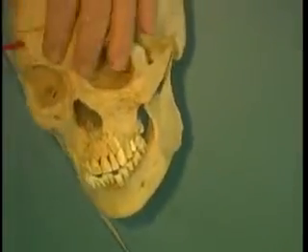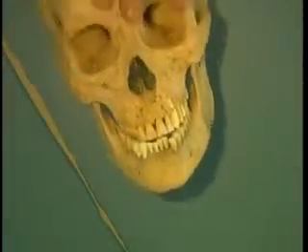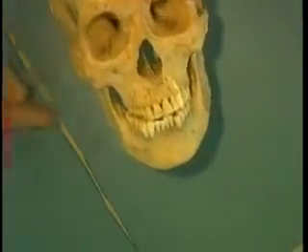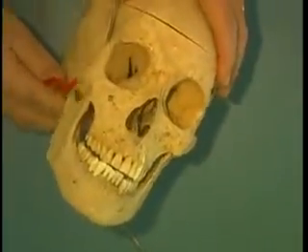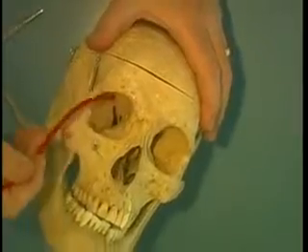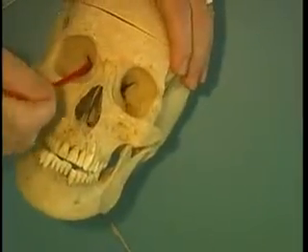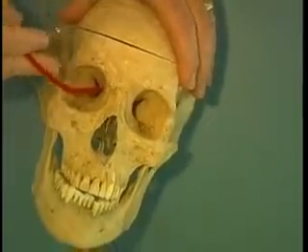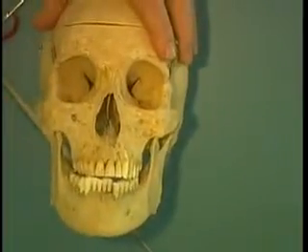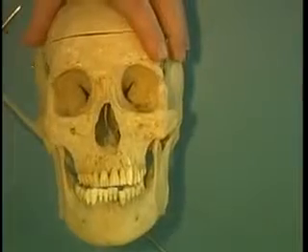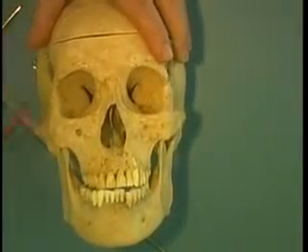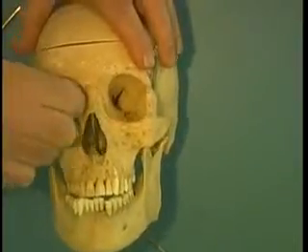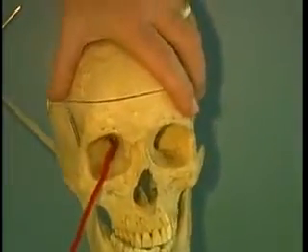Superior orbital fissure. We see back here. And a little farther medially is the optic canal.